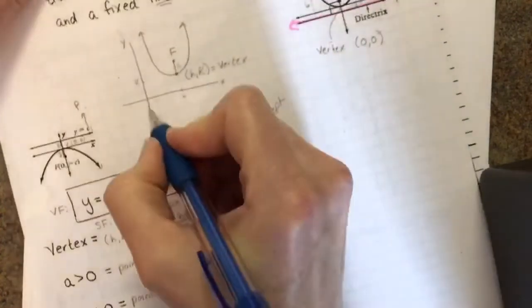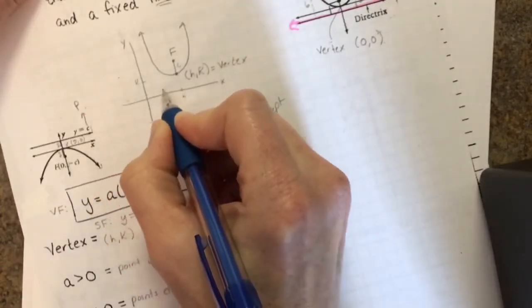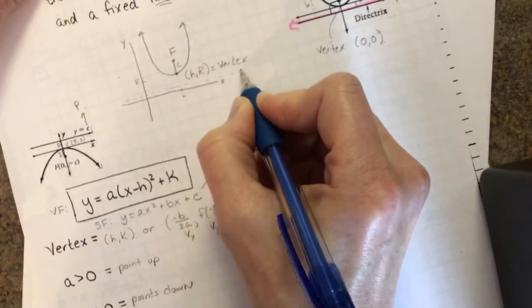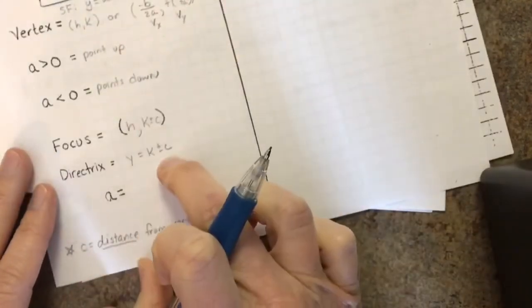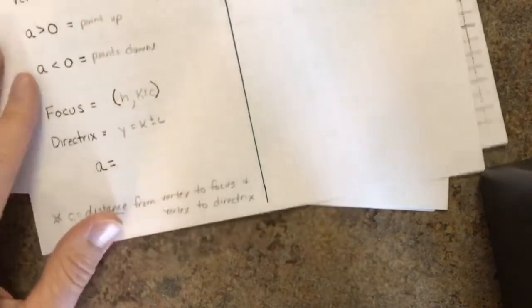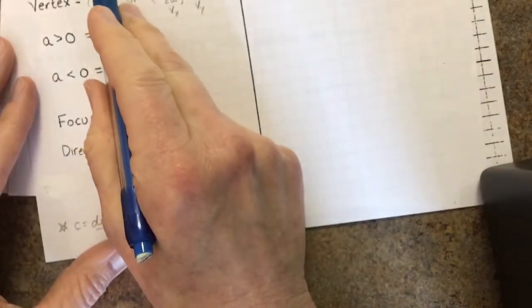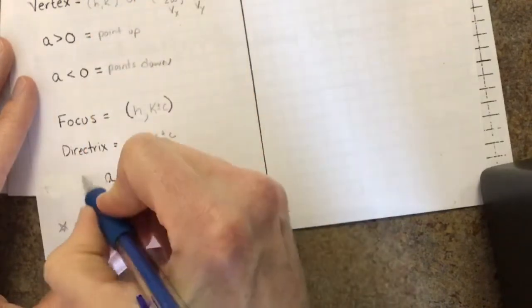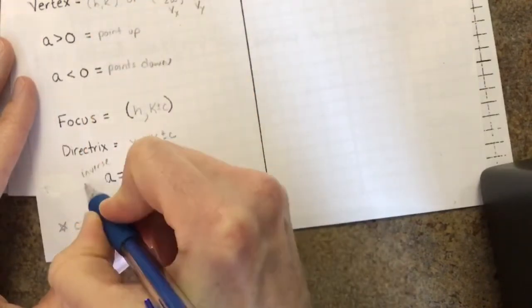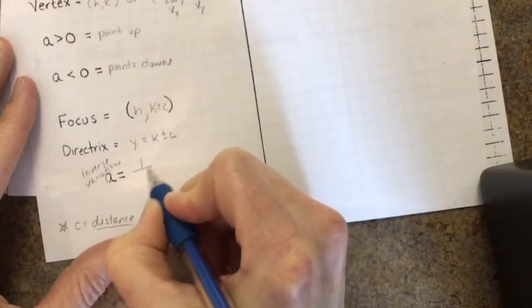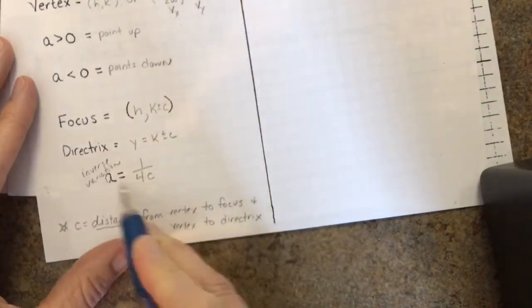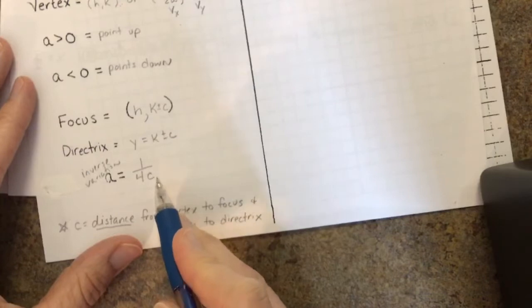And then your directrix, in this case, would be this line here at y equals either K plus C or K minus C. Okay, those will match. Lastly, A is related to C. This is inverse variation from last chapter. A is 1 over 4 times C. A and C are inversely related. So we'll see how the A number relates to where the focus and the directrix are.